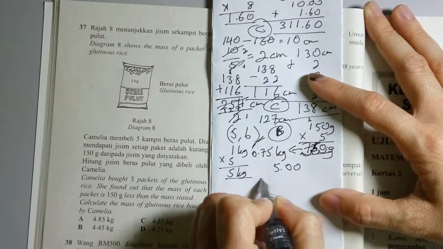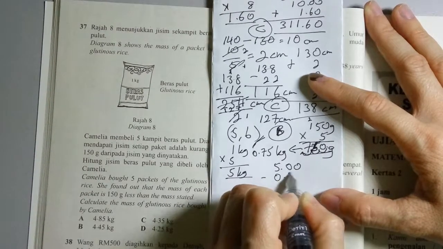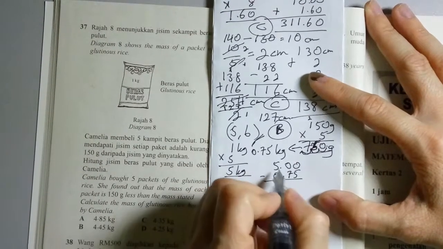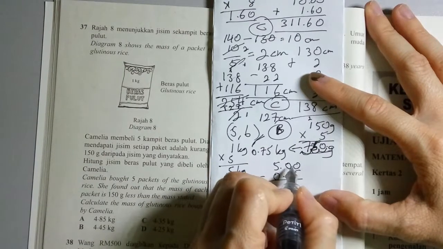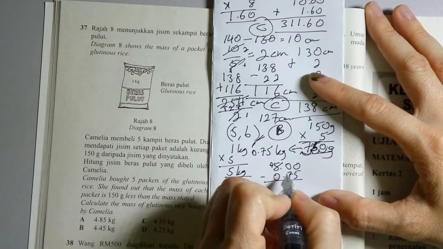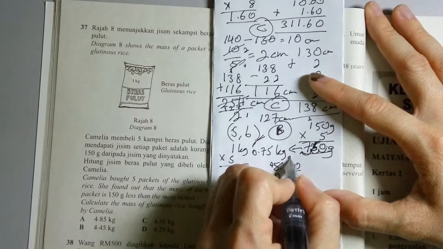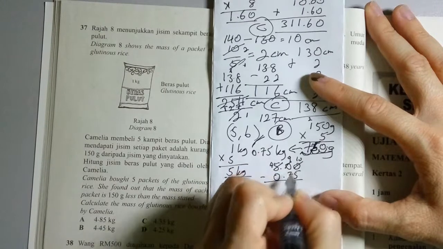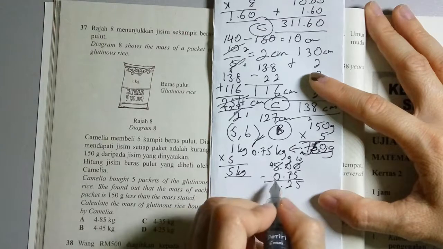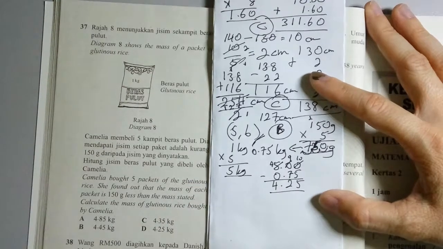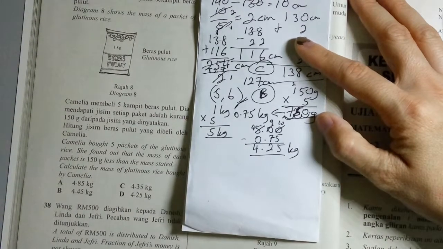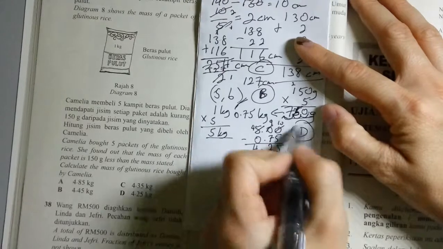So 5.00, that makes it easy to minus later, minus 0.75. See, they align properly. Okay, so 0 minus 5, I have to borrow. This one is 0, it can't give me anything, so I have to borrow from here. Now 10, but I have to borrow from the 10, so it becomes a 9. Okay, and this one becomes a 10. 10 minus 5 is 5. 9 minus 7 is 2, right? 4 minus 0 is 4. So how much mass of glutinous rice did Camellia buy? It's 4.25 kg. So the answer is D.